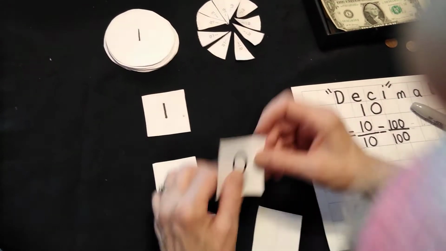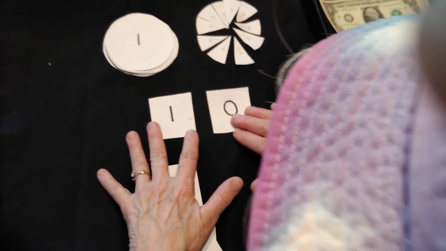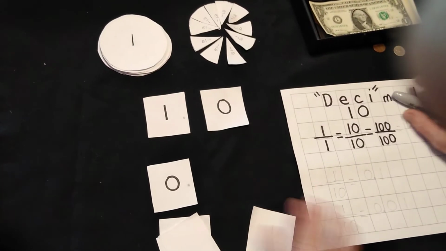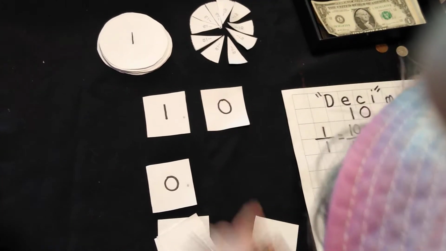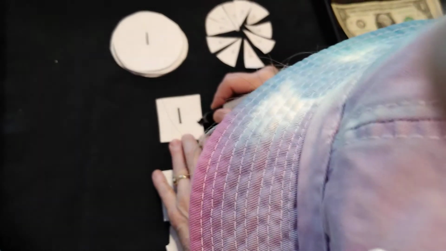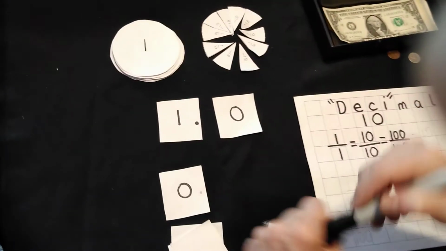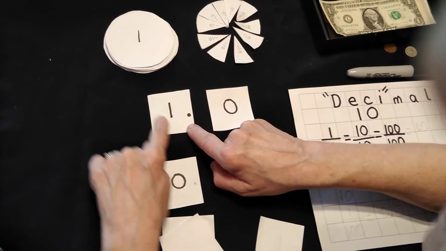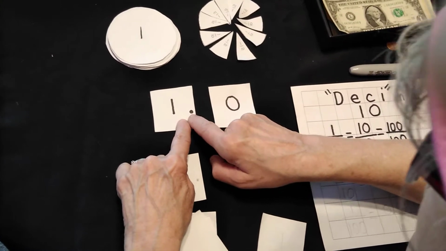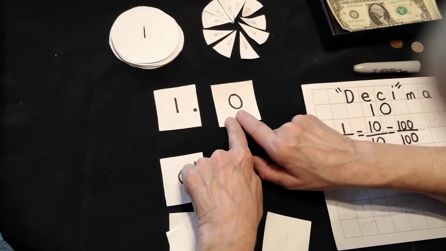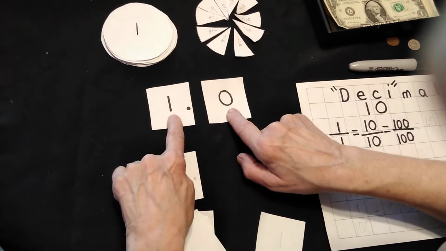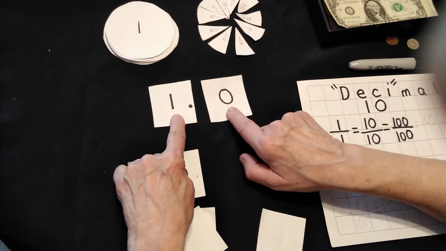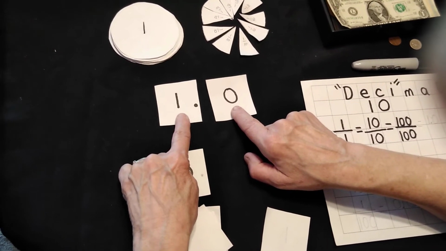And since it's a whole, here is my number 10 for 10 pieces. I'm going to put something called a decimal point here. The decimal point tells me that this is my units place, and this next place is the tenths place. So I have 10 tenths when I look at this number.